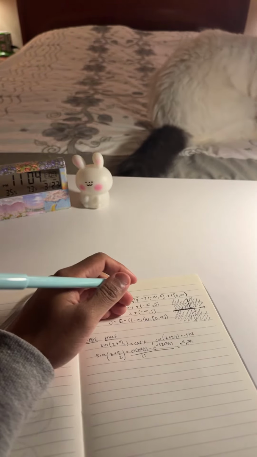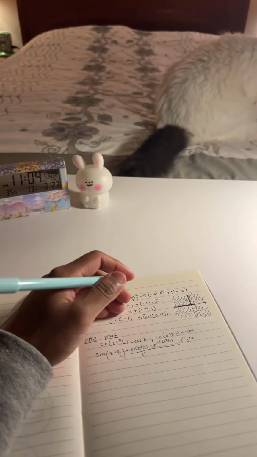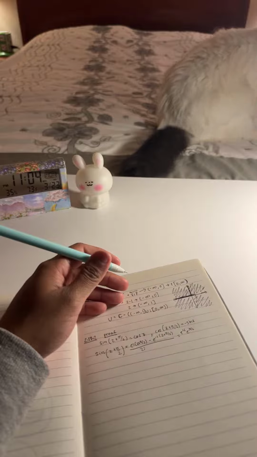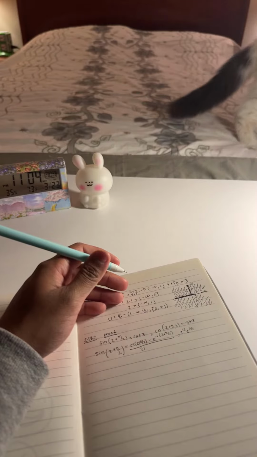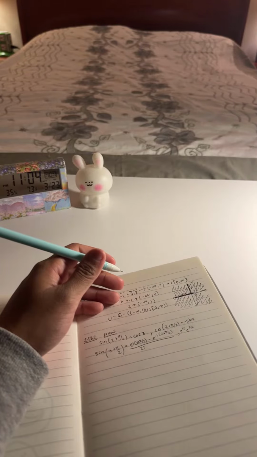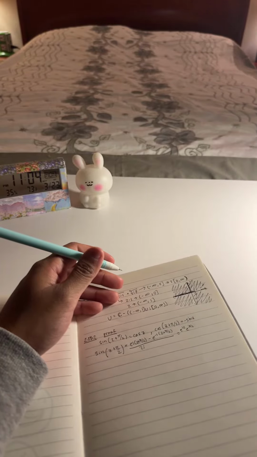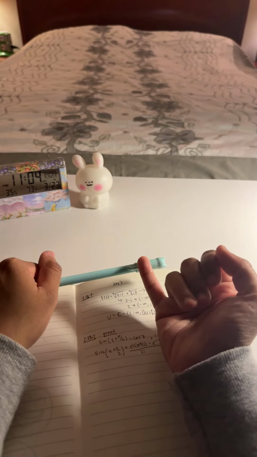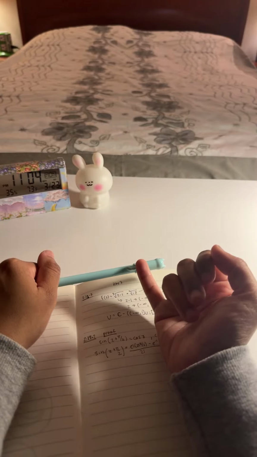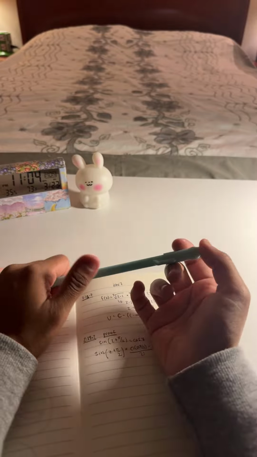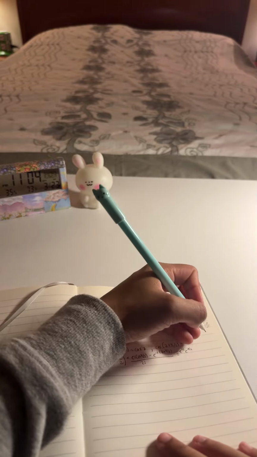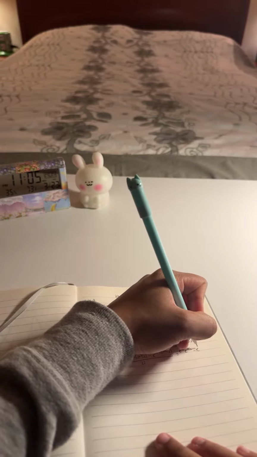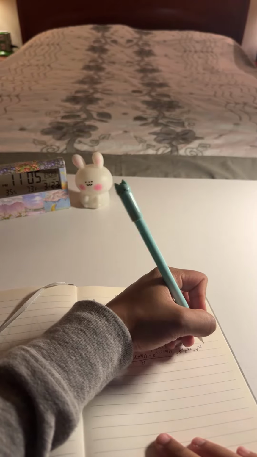NEET is considered one of the toughest exams in India, and it's very difficult to clear. You usually need at least 600 out of 720 to secure a seat in an MBBS college. Exam on 3rd May. Whoa, that is so close. That's like less than 2 months away. It's like 40 days away, bro. Dang. Good luck. But you know what? You study a lot too, so I have faith that you'll get it, inshallah.